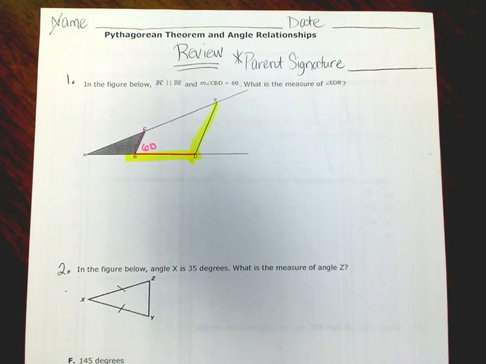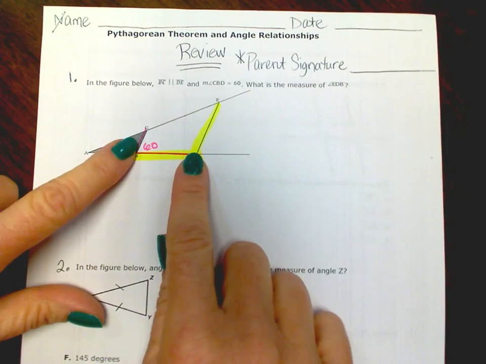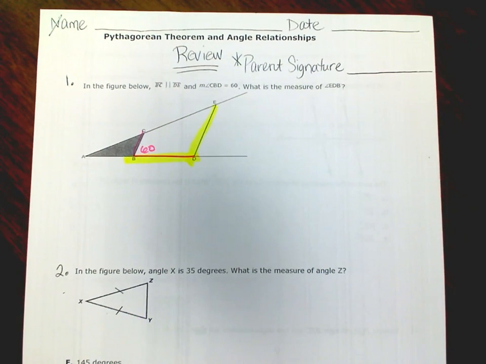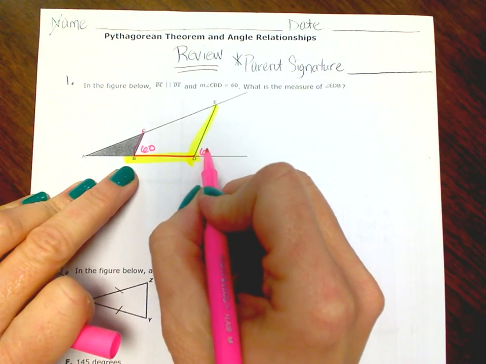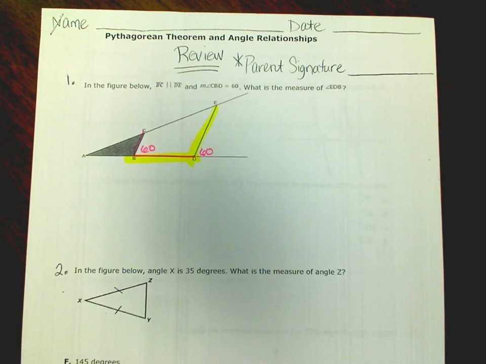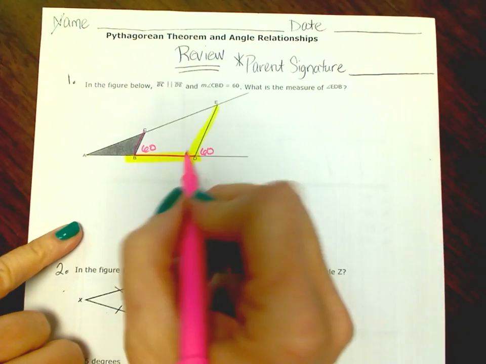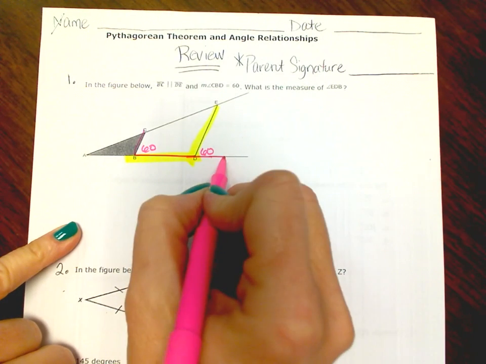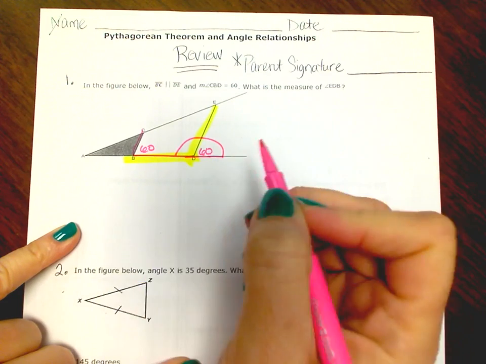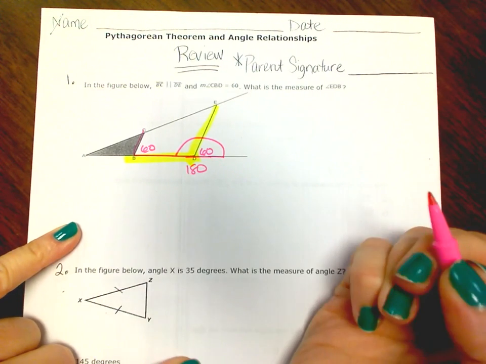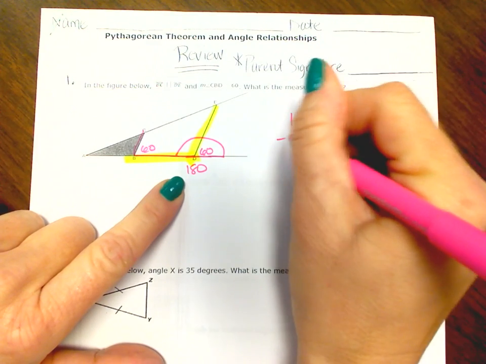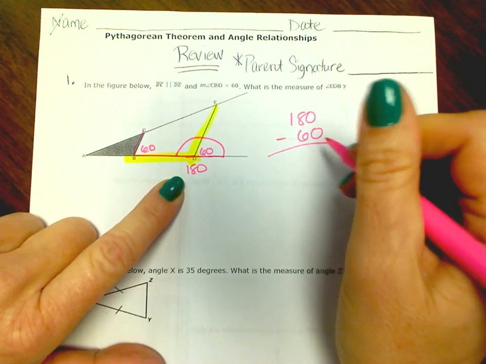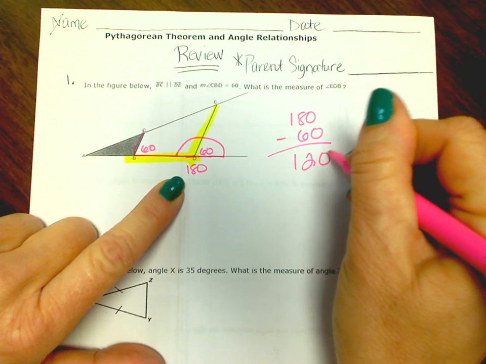Okay, well, since we know that these line segments are parallel, that means that this angle will also be 60. And we know that a straight line totals 180. So what's my missing piece? 180 minus 60, and you should get 120 degrees.